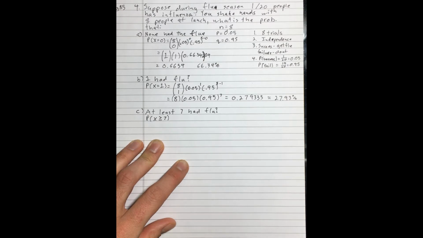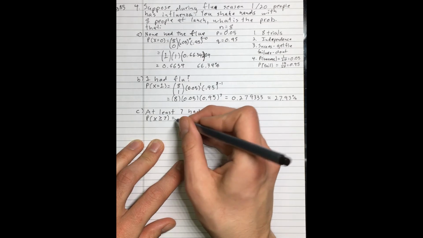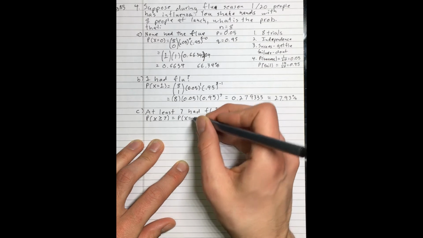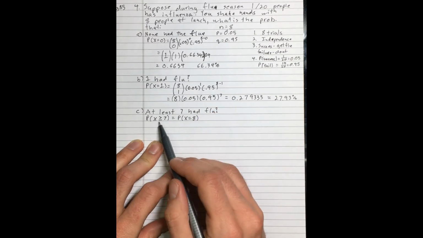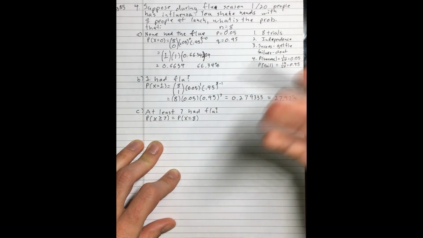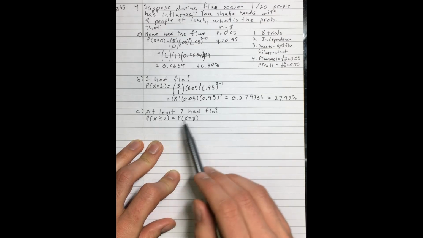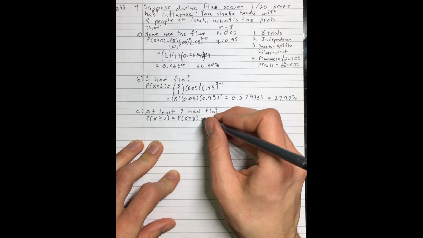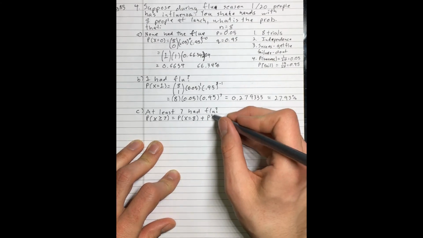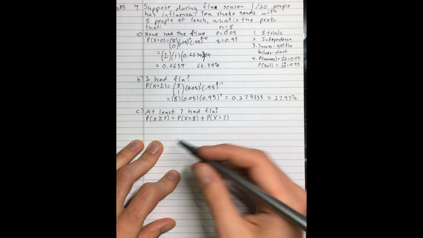What does it mean to be at least 7? It means that either 7 of the people you shook hands with had the flu, or 8 of them had the flu. So the probability that 8 had the flu, plus the probability that 7 had the flu. You add those together, and that'll give you your answer.